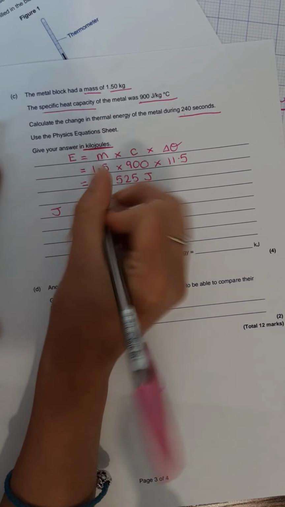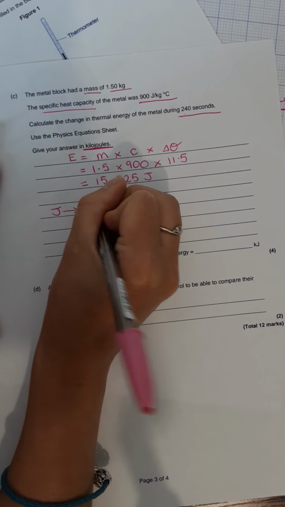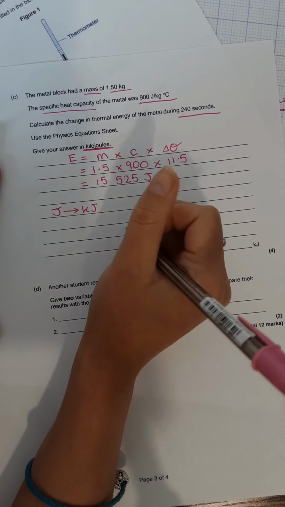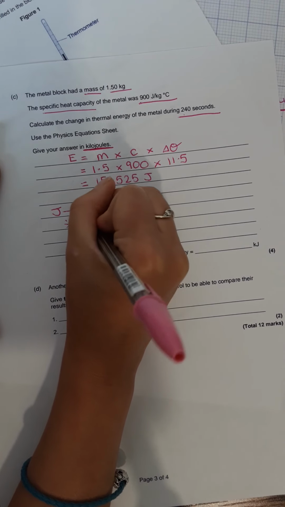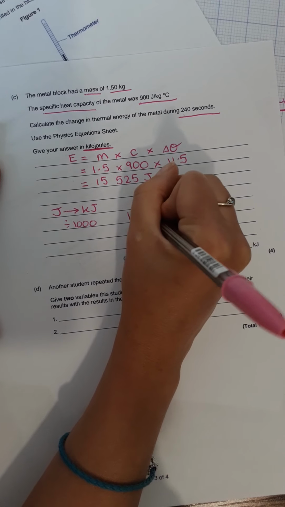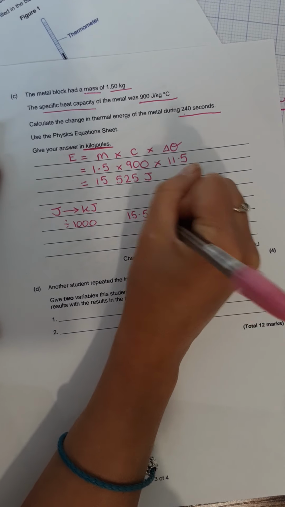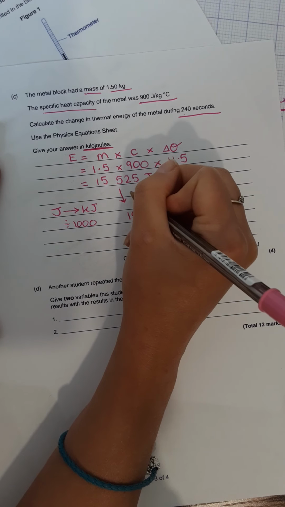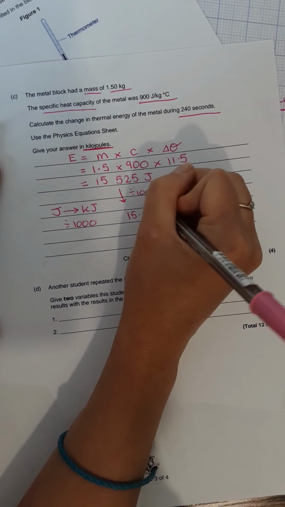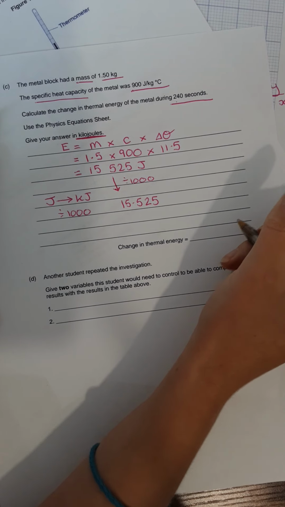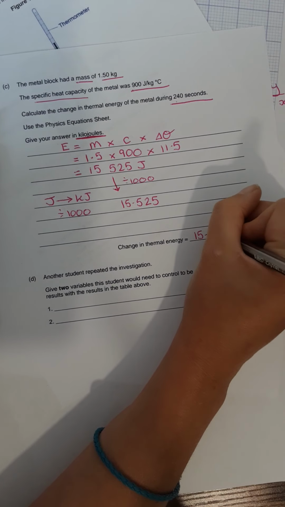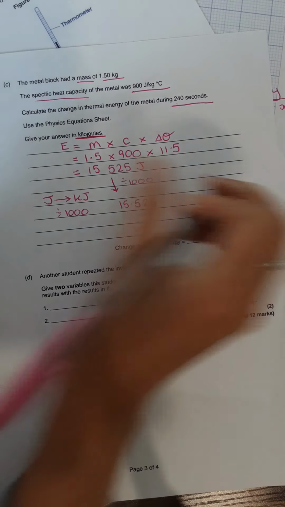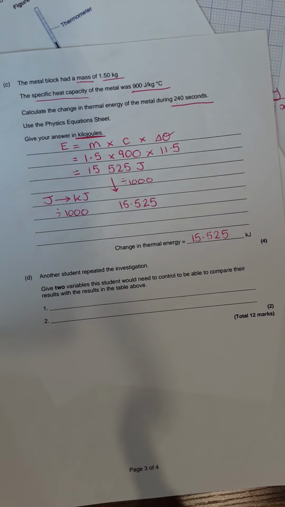So to go from joules to kilojoules, you have got to divide that by 1,000. So I need to do 15.525, which will be my eventual answer. I've got that from dividing 15,525 by 1,000. So the change in thermal energy in kilojoules is 15.525. If you missed that bit and you forgot to change into kilojoules, you only got 3 marks for that 4-mark question.